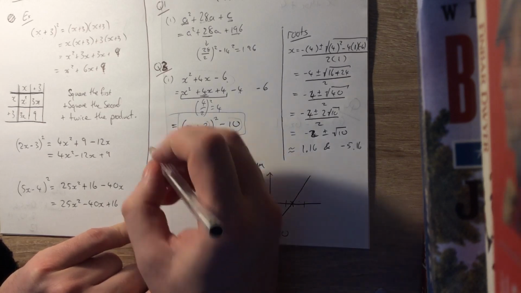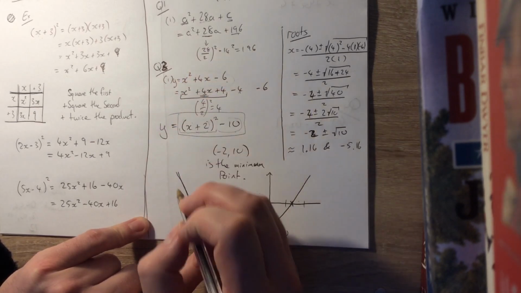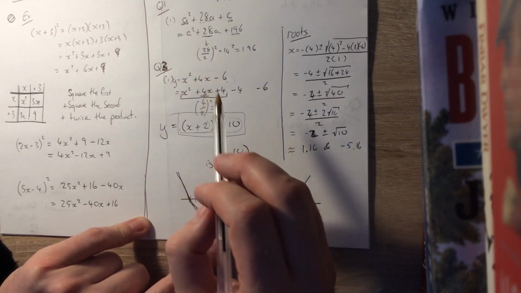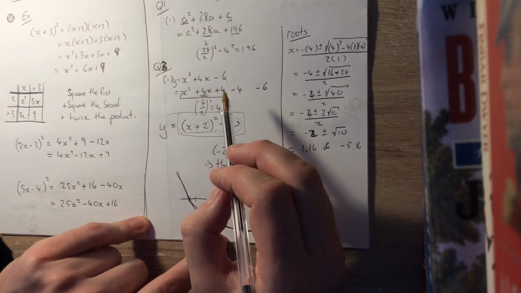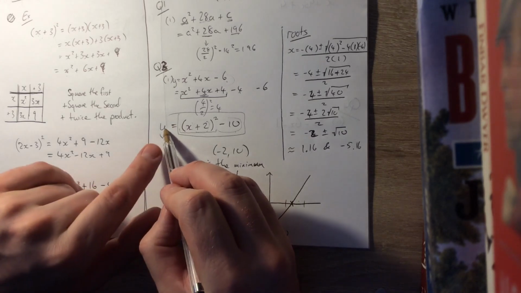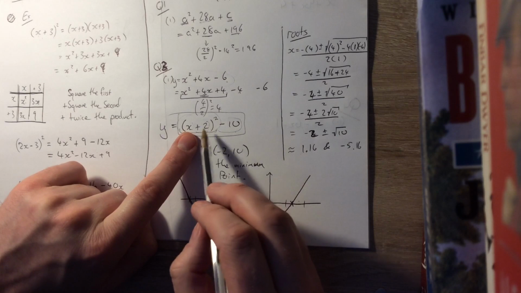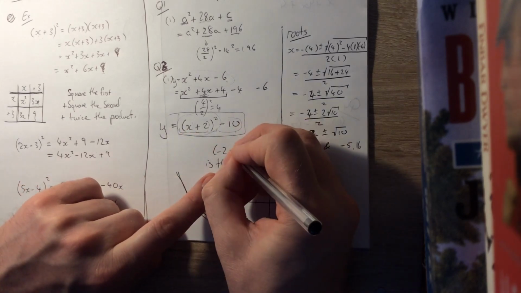Okay, so think about this. This is a function y equals all of this. This is how they should be written, y equals. Confusingly, the book has 0 equals. That's a misprint. Y equals all of this. Well, then the smallest value y can take is when this bit is as small as possible, which is 0. So that is -10.